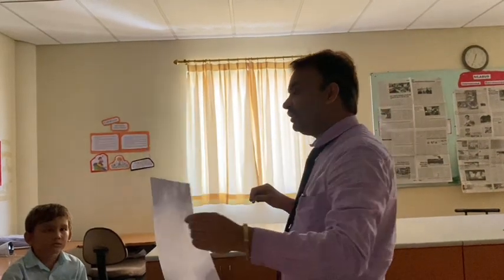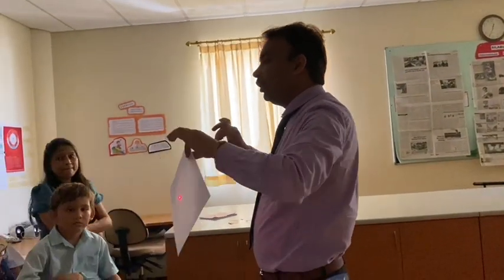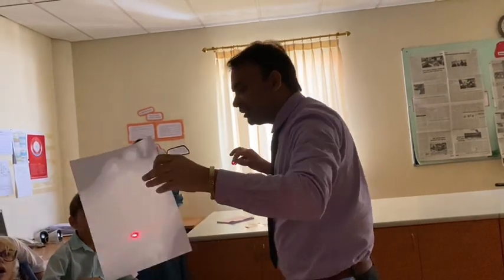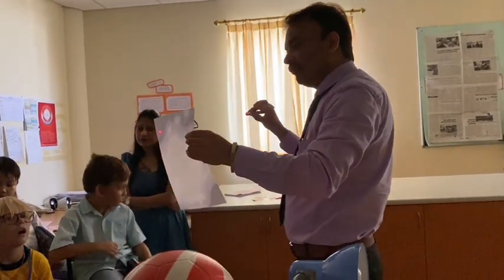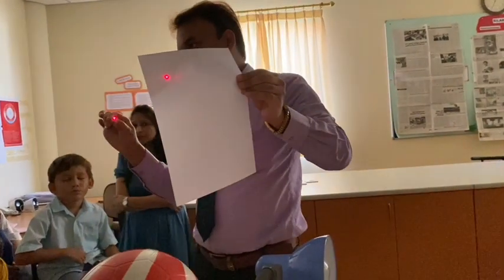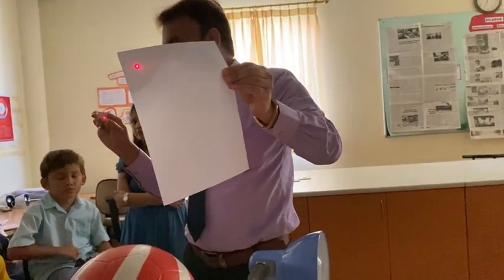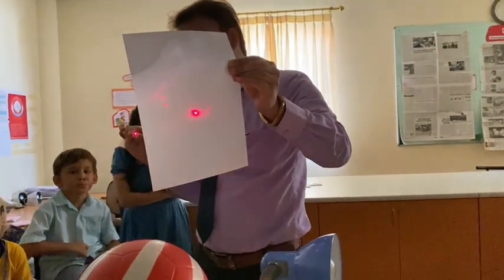So it means when we put the oil, the oil scatters the light, it spreads the light, right? With the real paper, the laser spot will be small. But when we use this one, it will spread the light.